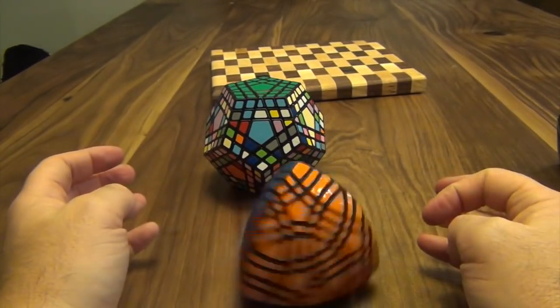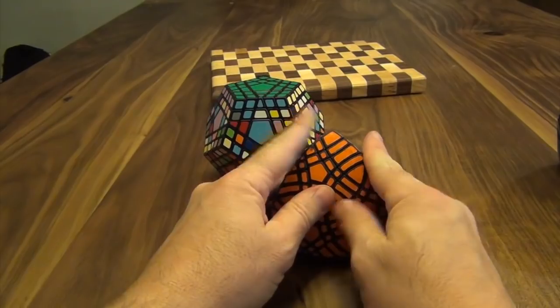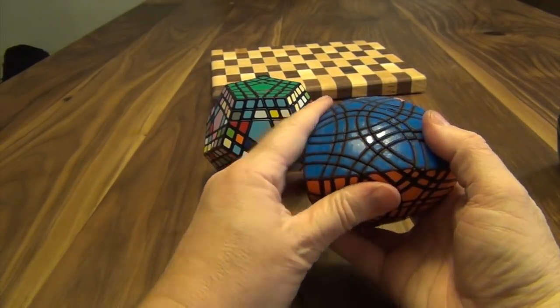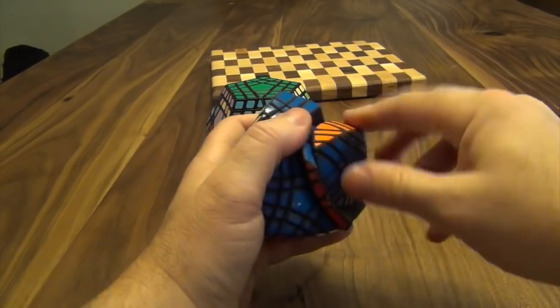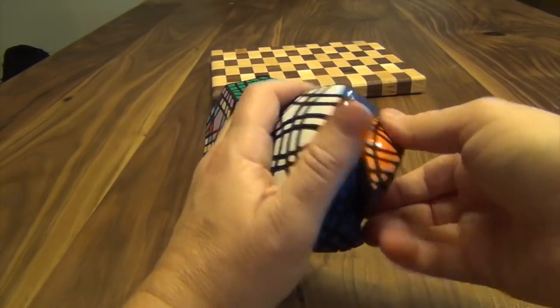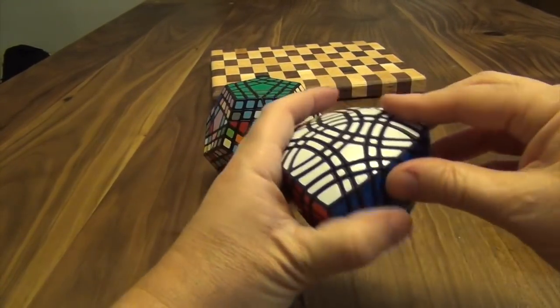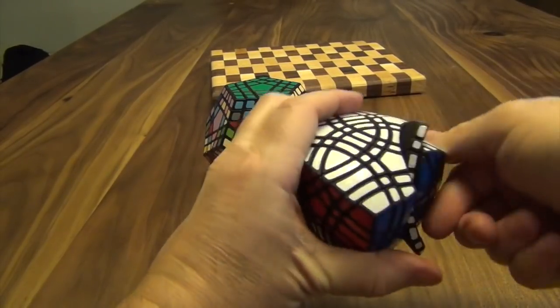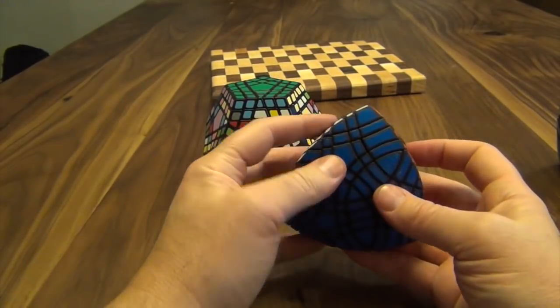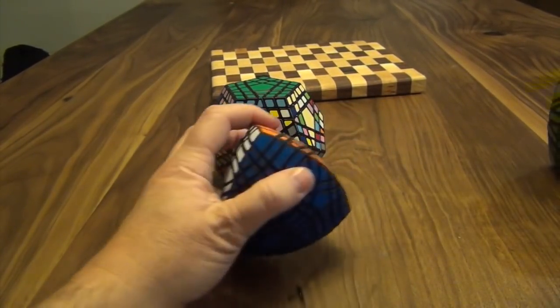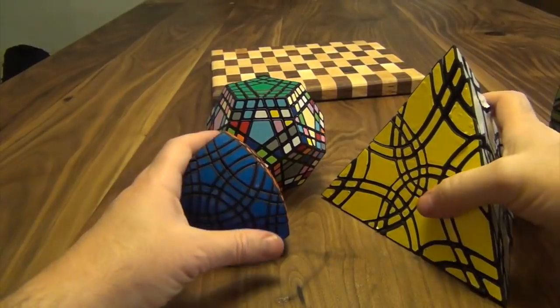So there it is. The tetrahedral Gigaminx, scrambled, reduced, and solved. Really great puzzle. Finally, at long last, a playable version of the tetrahedral Gigaminx. Completely playable, easy to transport, easy to solve, and more than just a hood ornament.